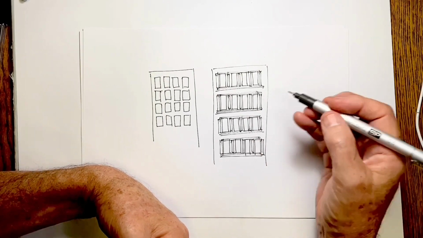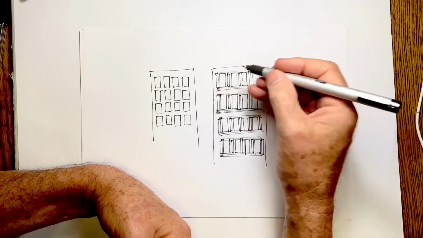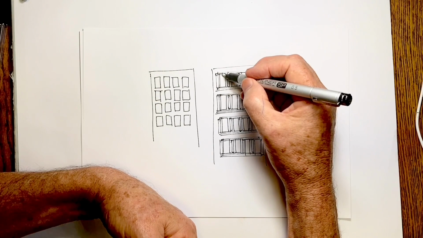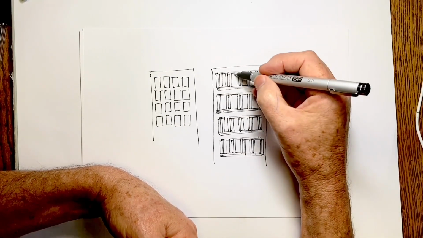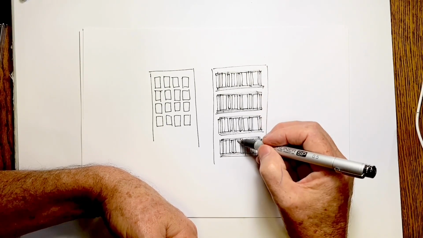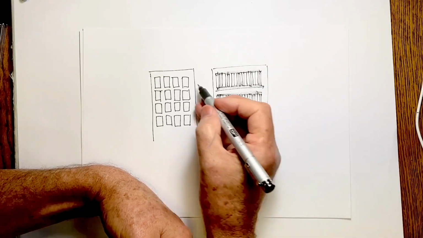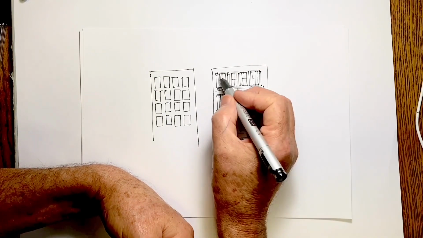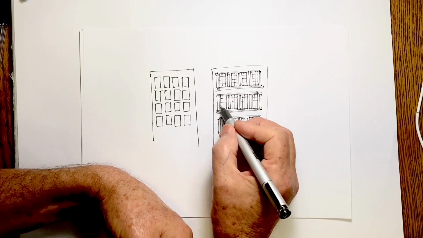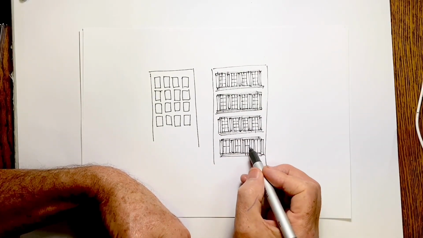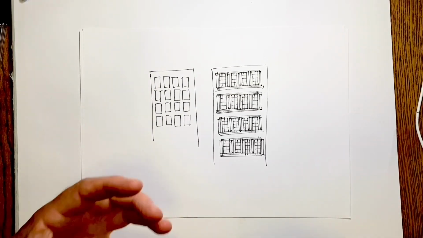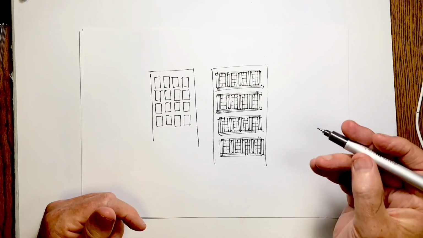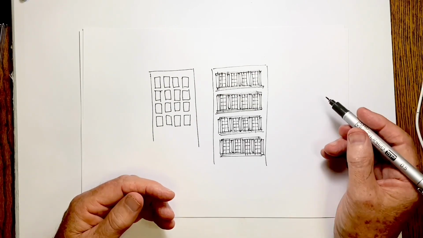And if I've got window details such as struts for supporting window panes, I also do those the same way. I go in all one direction down, and then I go across. So the order in which we draw our lines can make it much easier to get an accurate result if we do it one way as opposed to doing it another way.